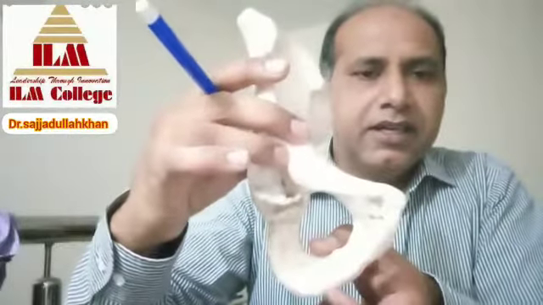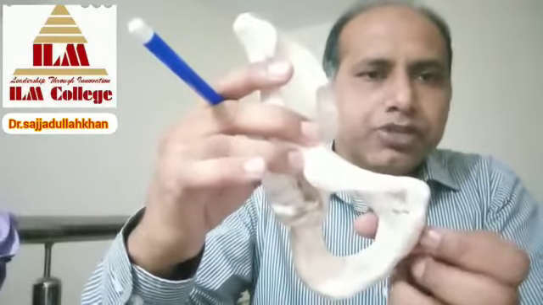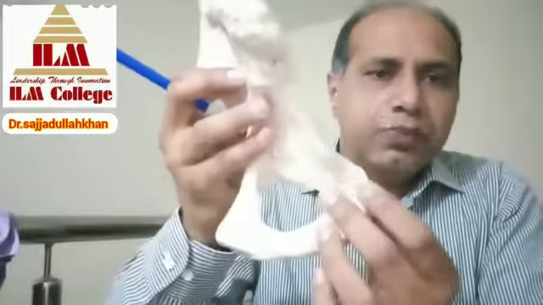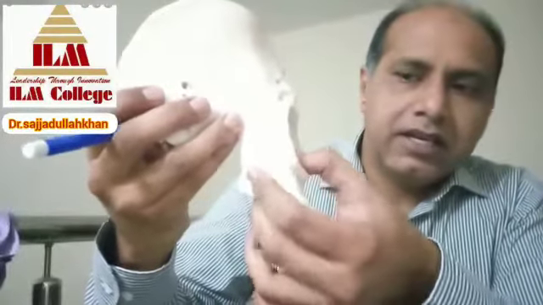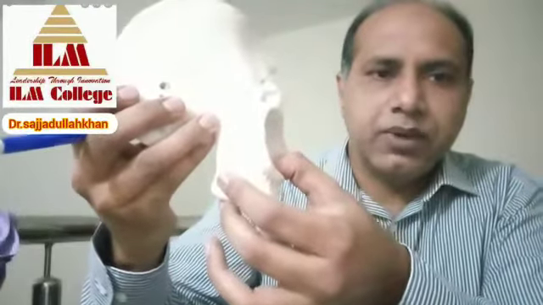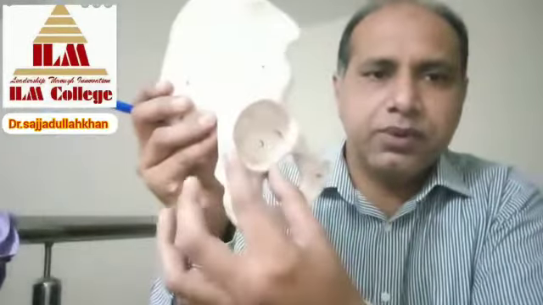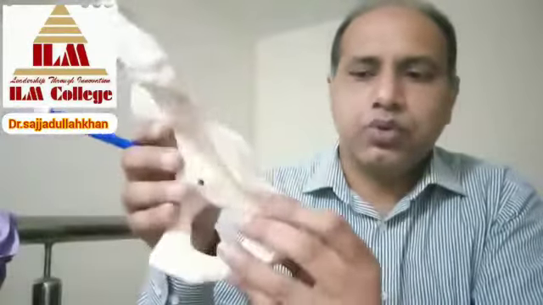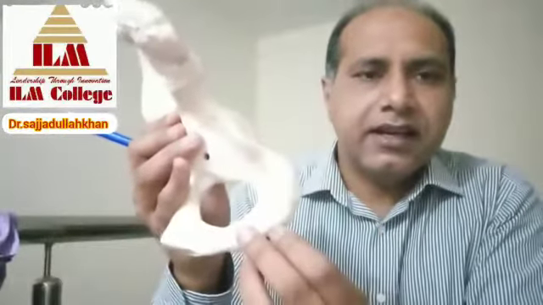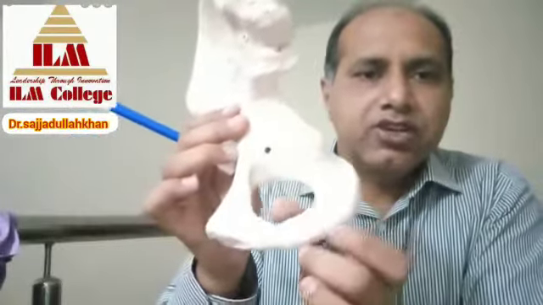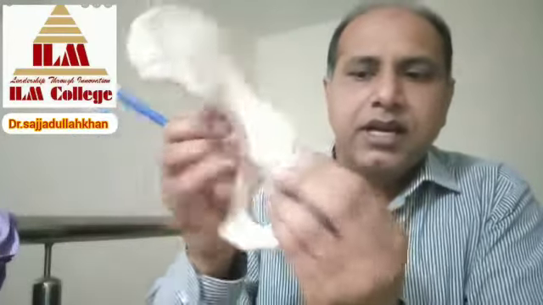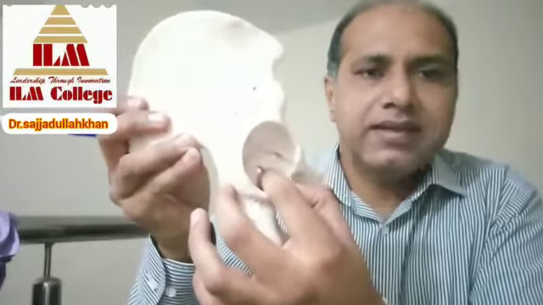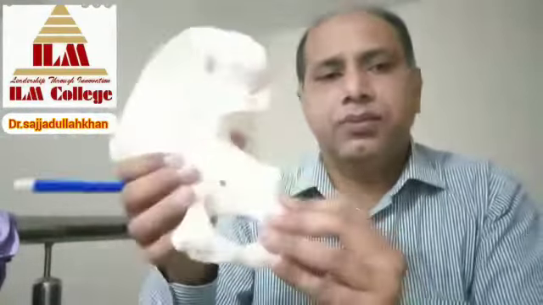This anterior ramus will combine with the posterior ramus of the pubis, and this one is the superior ramus. The superior ramus forms the lower 2/5 of the acetabulum. So it has a body, a superior ramus, and an anterior ramus. The anterior ramus conjoins with the posterior ramus of the pubis, and the superior ramus runs from the body to the lower 2/5 of the acetabulum. So this is the ischium.